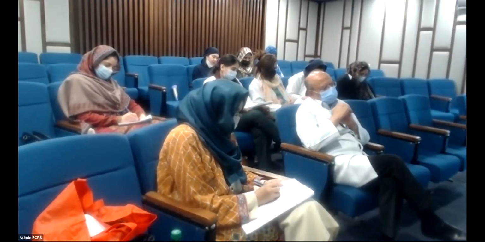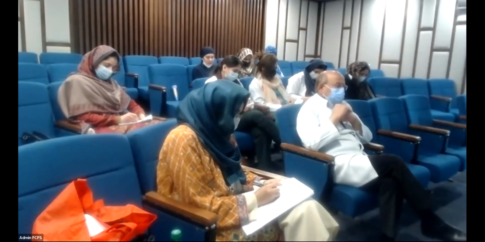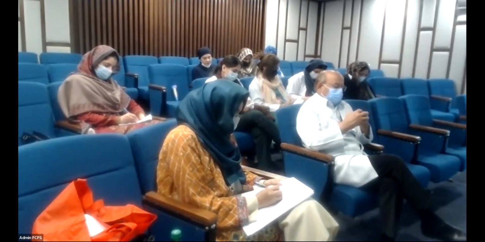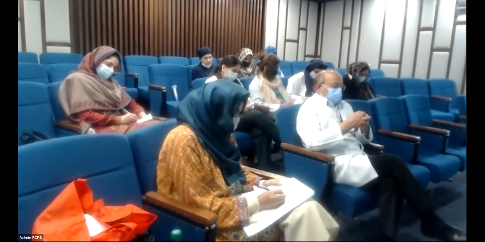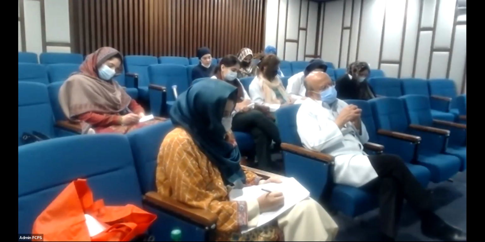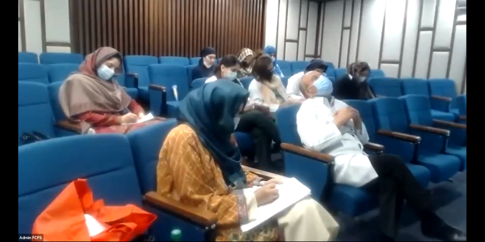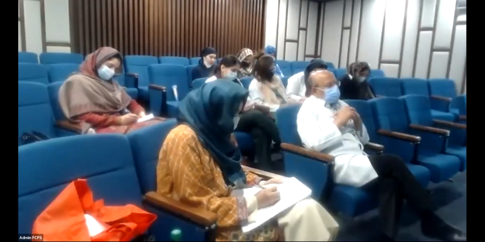A second gravida with a history of previous cesarean section because of so-called cervical dystocia, with a baby weighing 3.4 kilograms, is pregnant now for the second time and desires vaginal delivery.